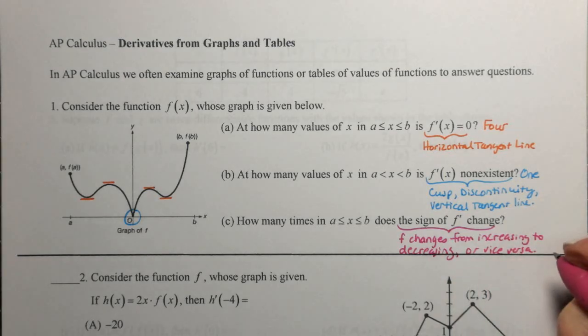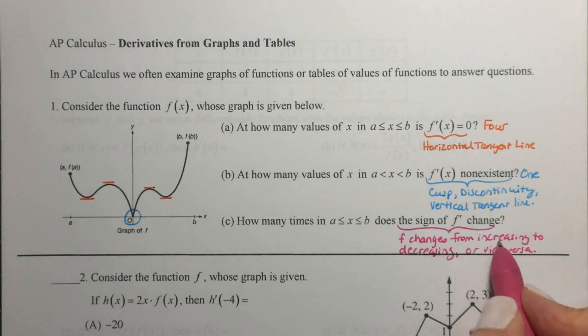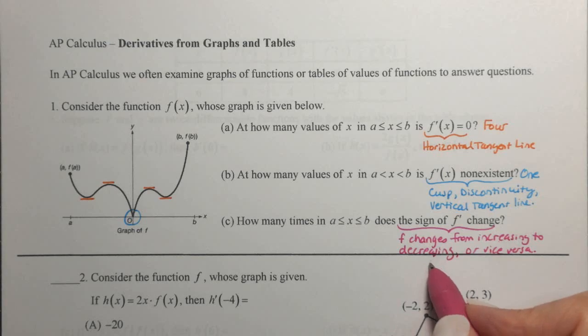Right? That would be f prime positive to f prime negative, or the other way around.